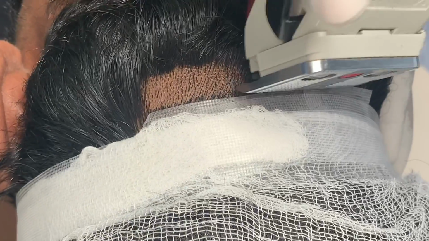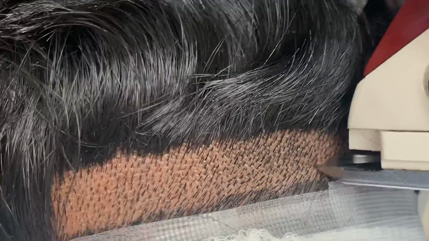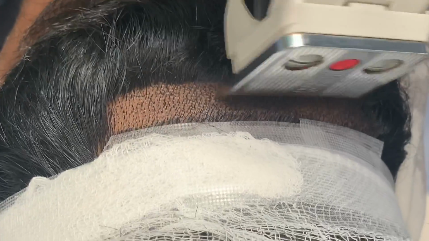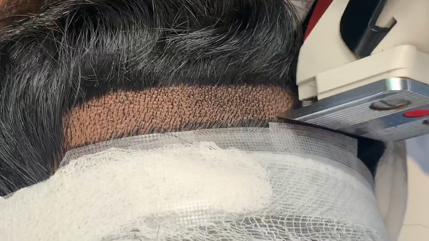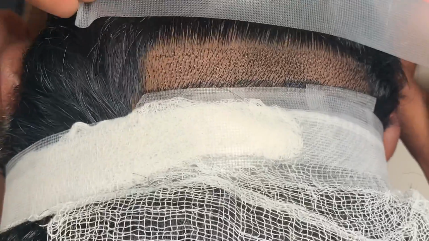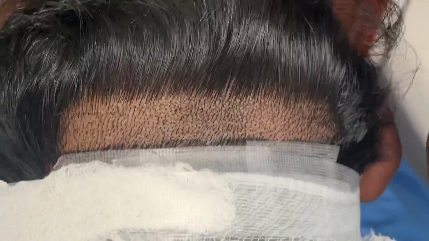So we're shaving some of the hair here. This is for preparing the donor area. We will be harvesting the follicles from this area, and I use those follicles in the moustache, making a small window like this so that once you take the tape off, it's not going to be visible, so the patient can go on with their normal life.